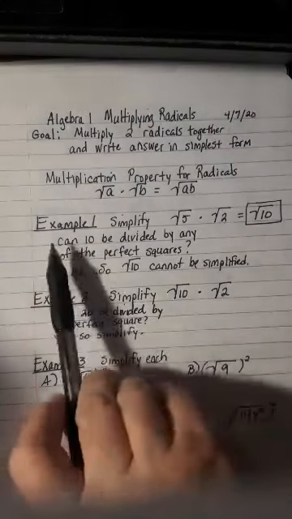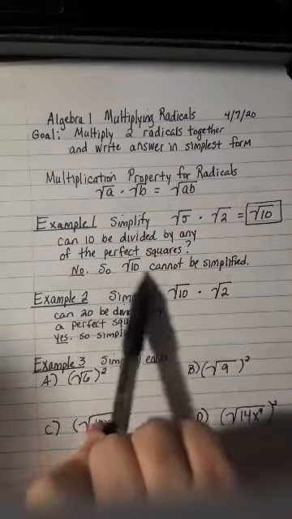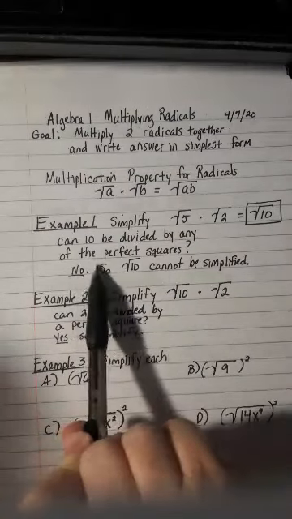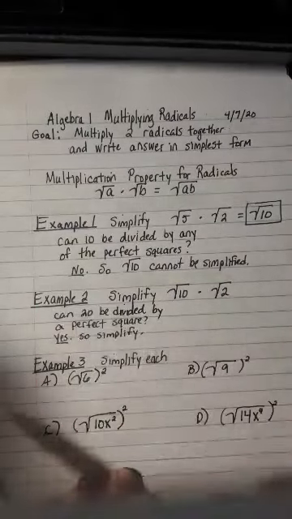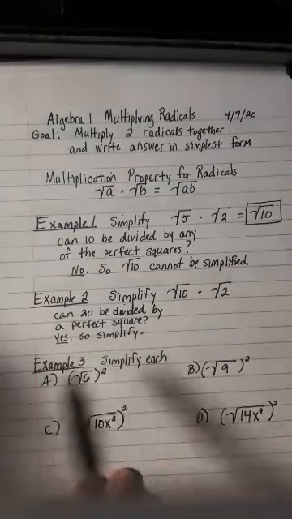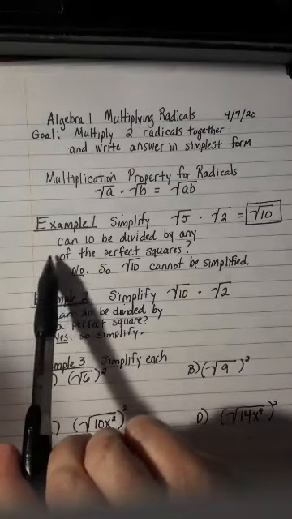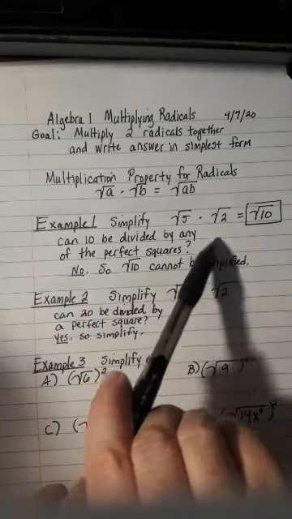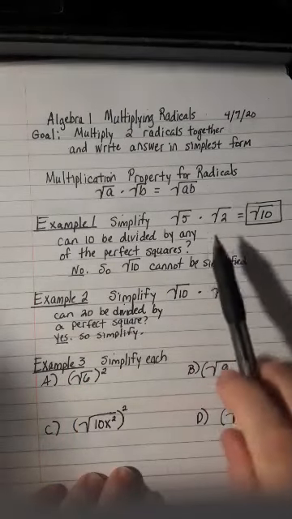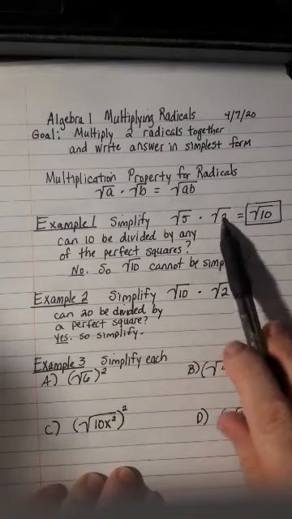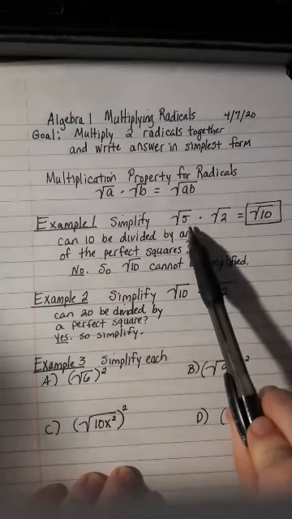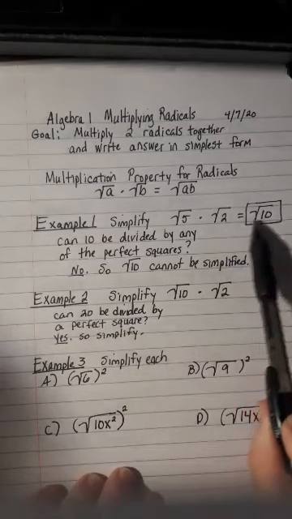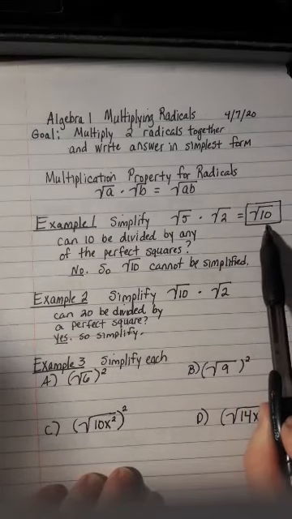Okay, and we're going to show that with example 1. And I've written a few notes here so you can go back and see what I wrote on the reasoning for this first example and the second example, just to let you see when to simplify. Example 1 says simplify the square root of 5 times the square root of 2. So they're both under the radical. All you do is multiply 5 times 2, which is 10, and so you get the square root of 10.